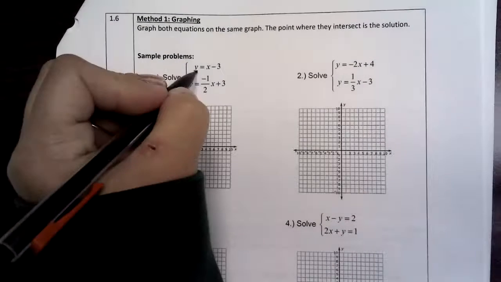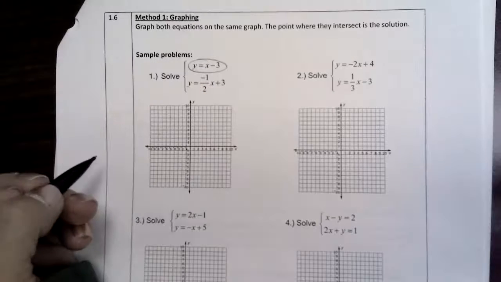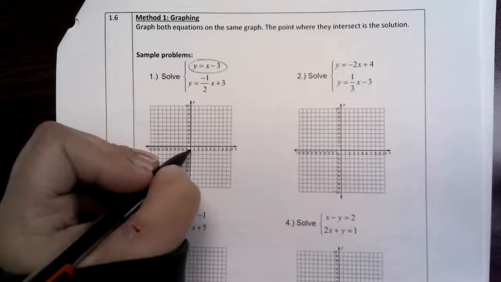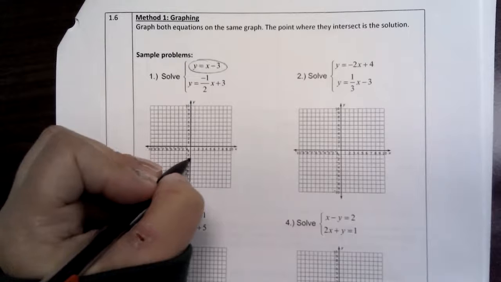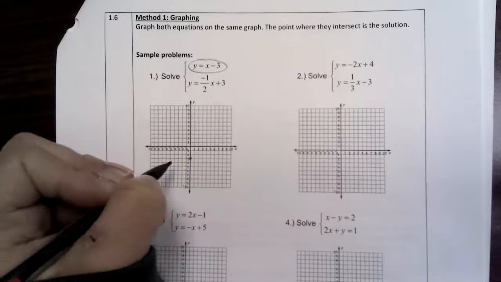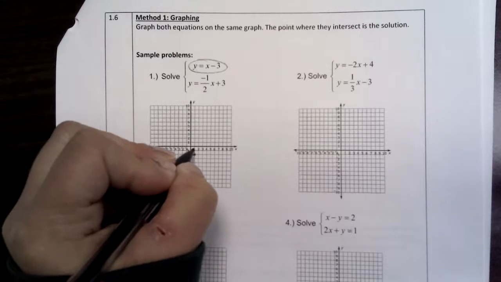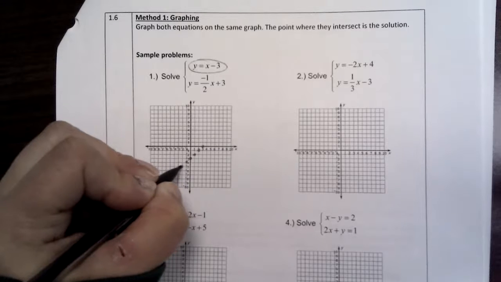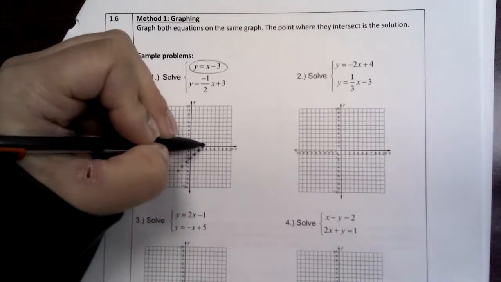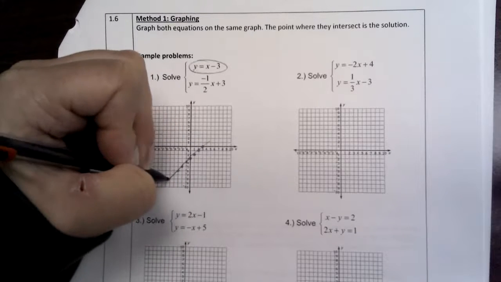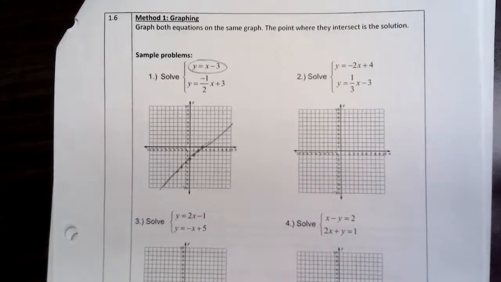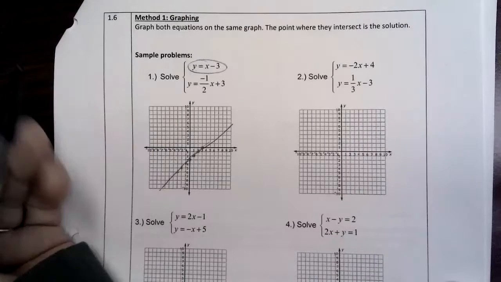Okay, so I'm just going to graph this line right here first. So here's my system of equations for number one. So my y-intercept is (0, -3), and my slope is +1. Okay, so mine are never exact. So please forgive my lines. I don't get rulers out too terribly often. All right, so there's my line.